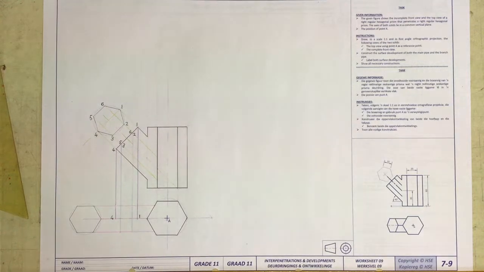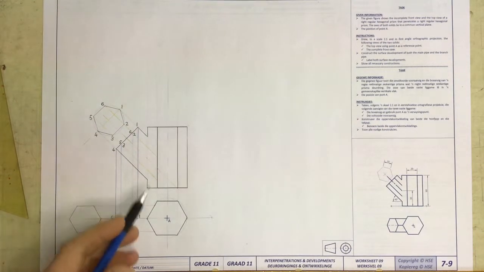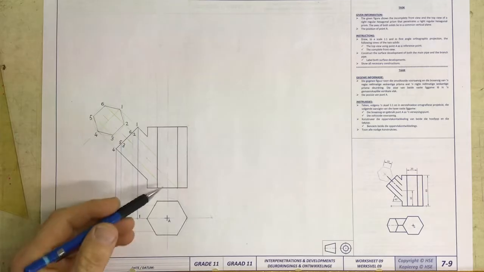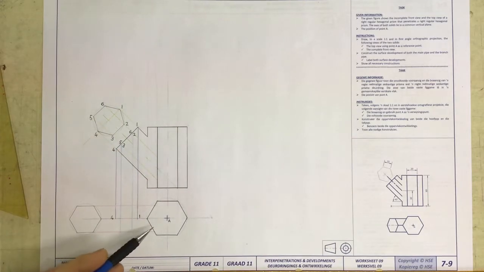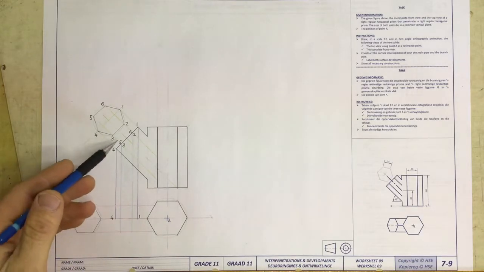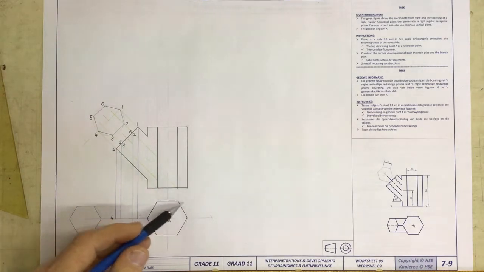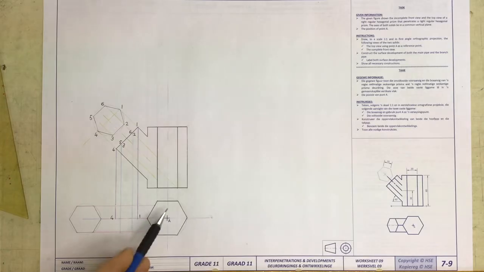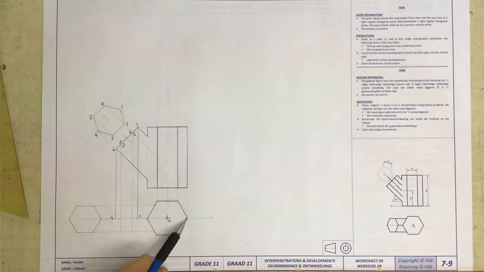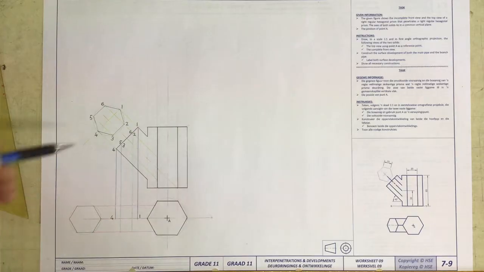All right, we're going to have a look at doing the interpenetration of these two pipes. You've got a main pipe, which is a hexagon, and you've got a branch pipe that is also a hexagon. Drawing that, the side is 20 millimeters, so you set your pair of compasses to a length of 20 millimeters, and you draw a radius with that 20 millimeters, and you can get that hexagon.